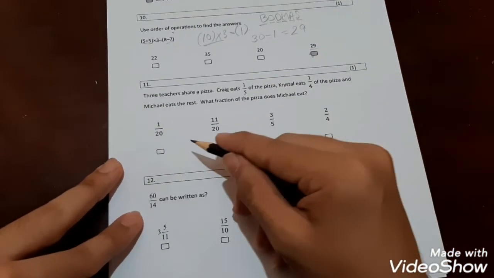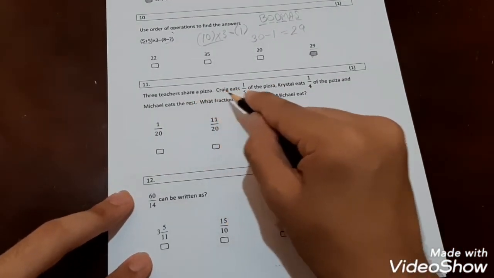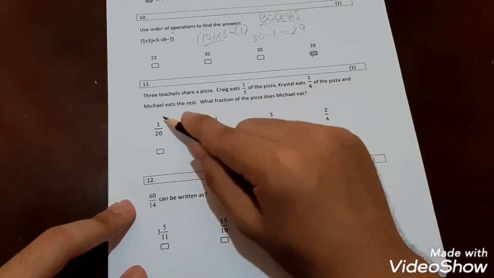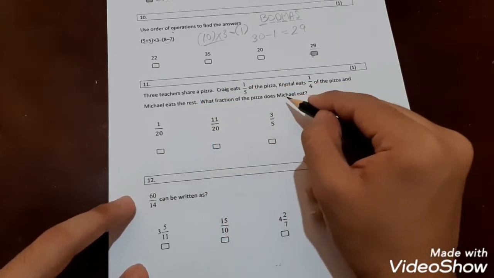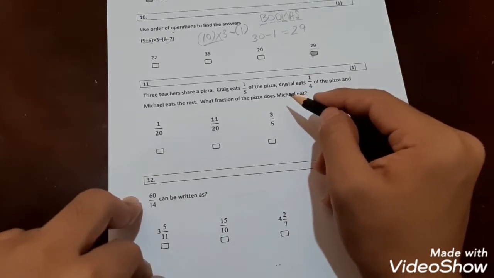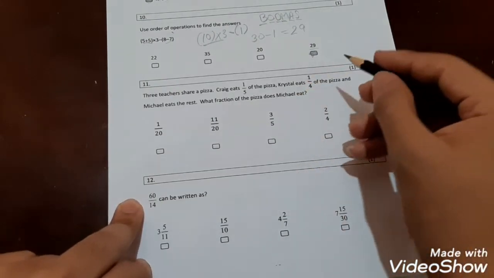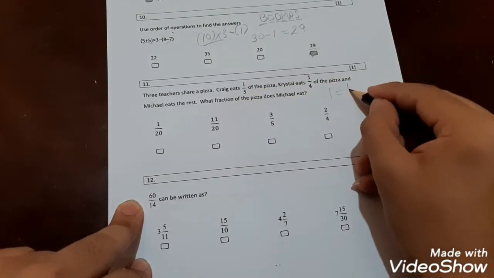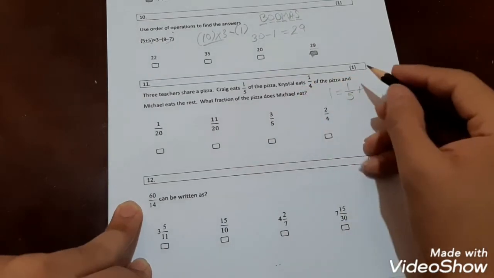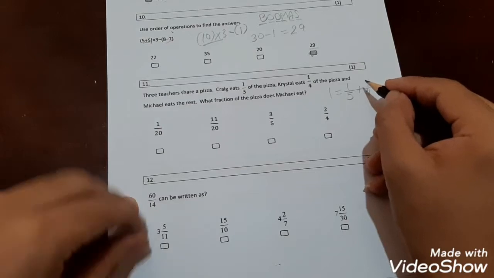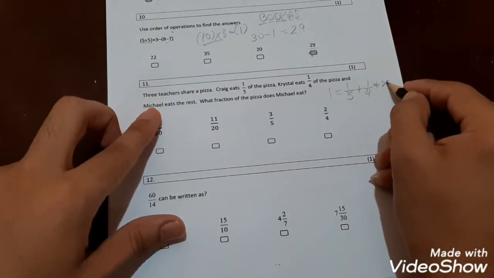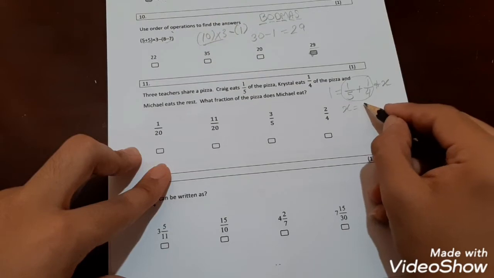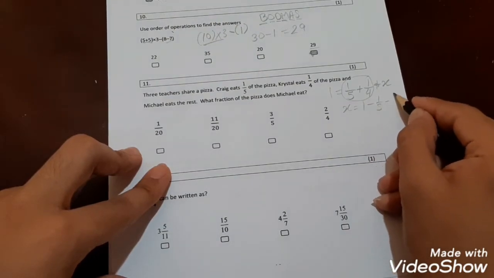Then question 11 states 3 teachers share a pizza. Craig eats 1/5 of the pizza, Crystal eats 1/4 of the pizza, and Michelle eats the rest. What fraction of the pizza does Michelle eat? So we have to calculate the proportion that Michelle eats. So the total pizza is 1, and the amount that Craig ate was 1/5. Then Crystal eats 1/4, and Michelle eats the rest. So we'll mark this as x. Then we will move these both numbers to the left side, which will be x is equal to 1 minus 1/5 minus 1/4.